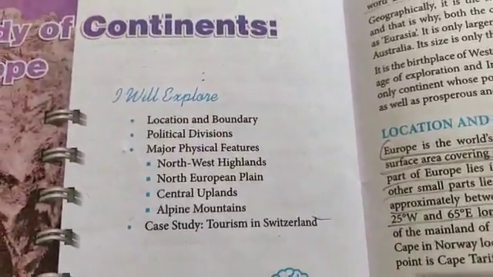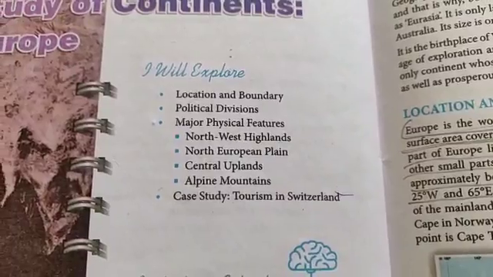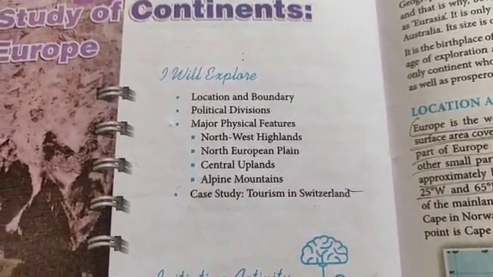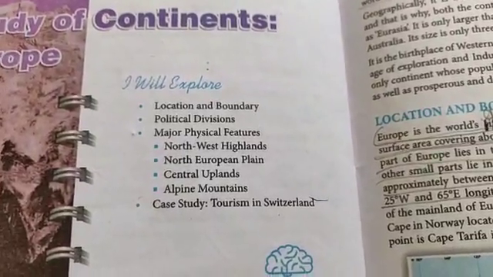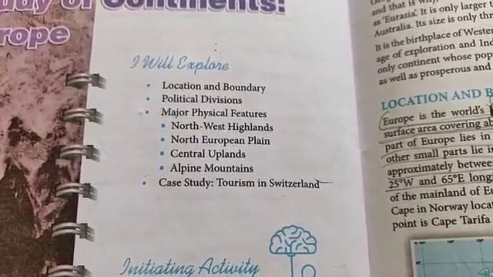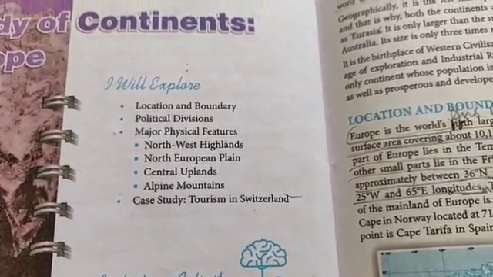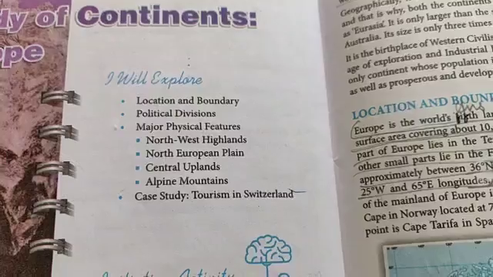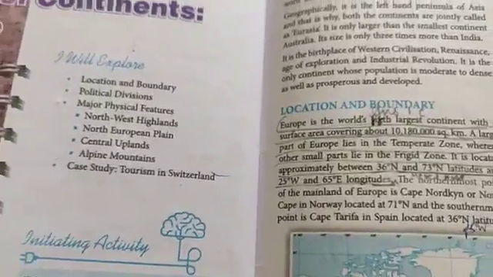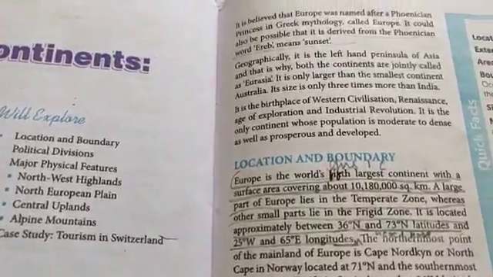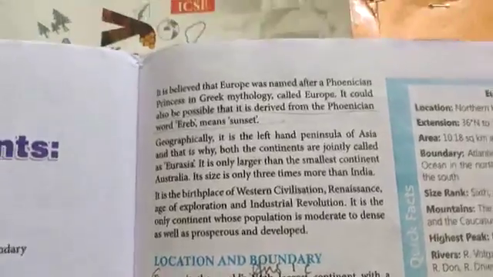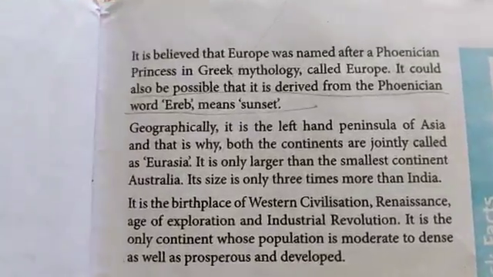Now in this chapter we will be learning about the location and boundary of Europe, the political divisions, that is the number of countries and their boundaries and all. Then the major physical features, that is the Northwest Highlands, North European Plains, Central Uplands, Alpine Mountains, and then we will do a case study of tourism in Switzerland. It's one of the most beautiful places on earth. Now please take up your pencils and pay attention.